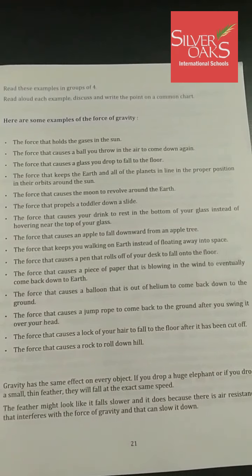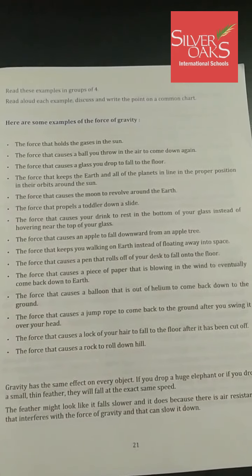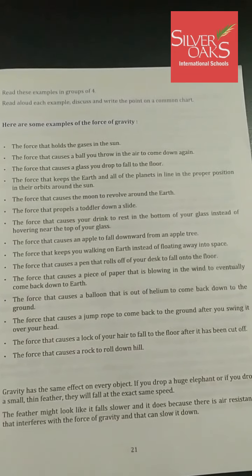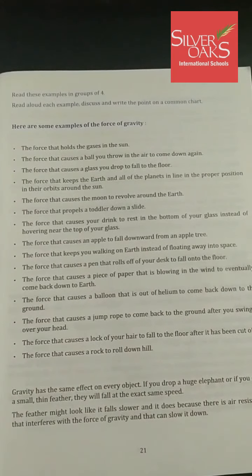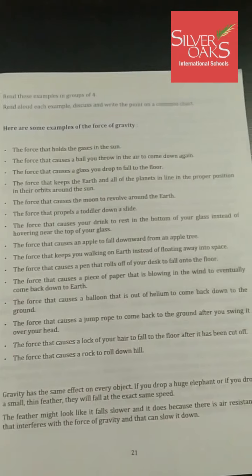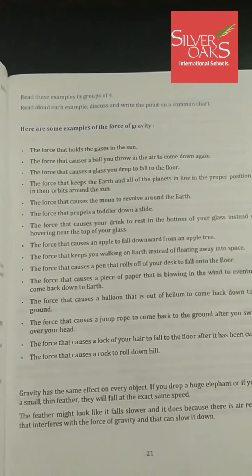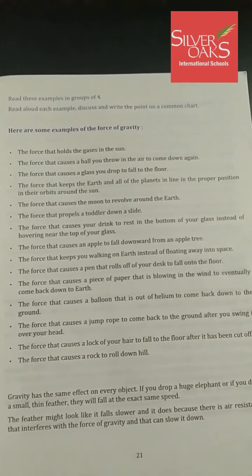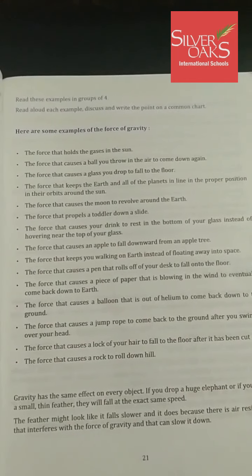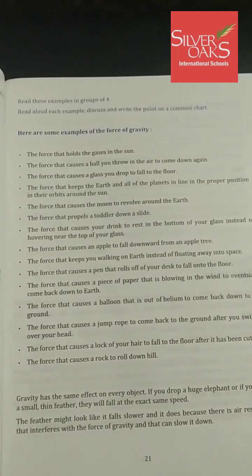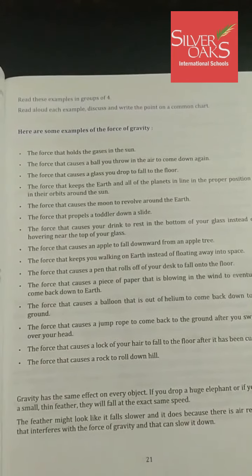The force that causes a jump rope to come back to the ground after you swing it over your head. The force that causes a lock of your hair to fall to the floor after it has been cut off. The force that causes a rock to roll downhill.